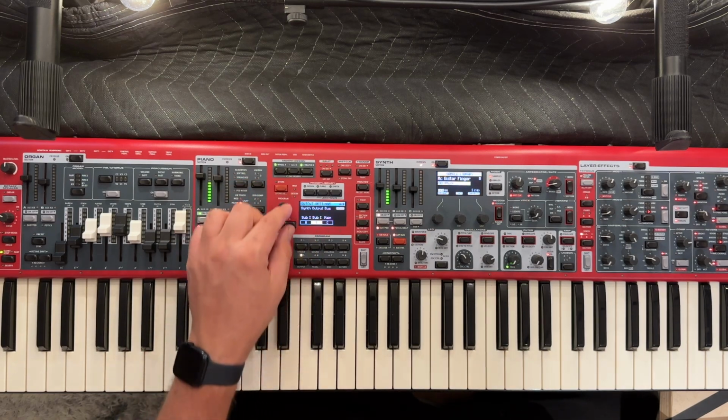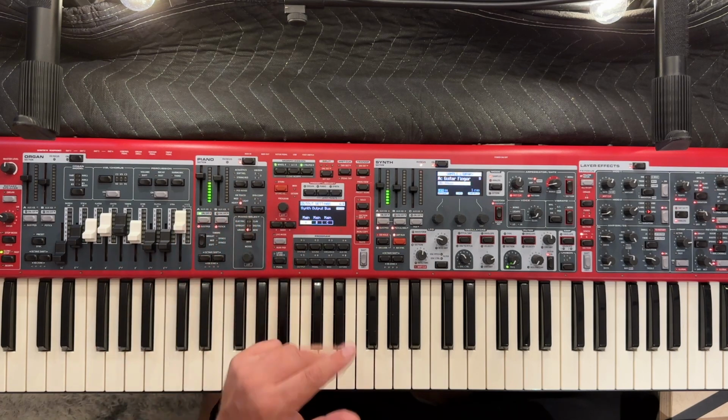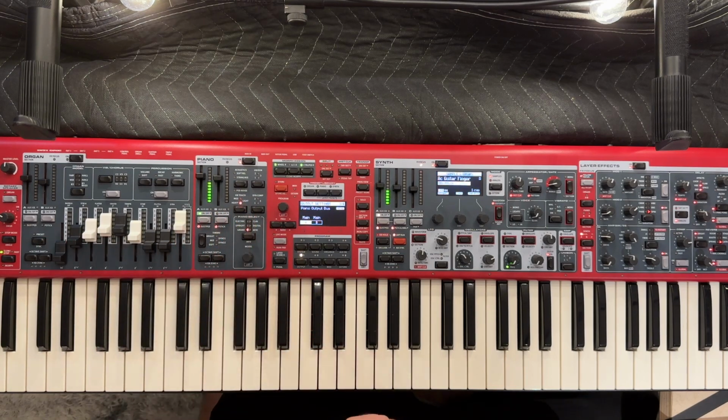You could do it with the old ones, but it was just a lot harder to do and you couldn't do it as elegantly as this is done. So that's one way to do it.